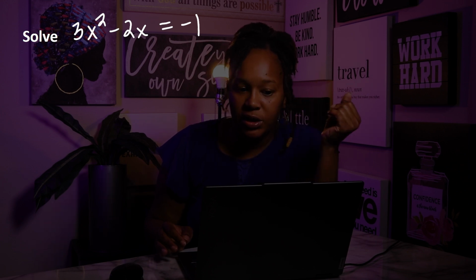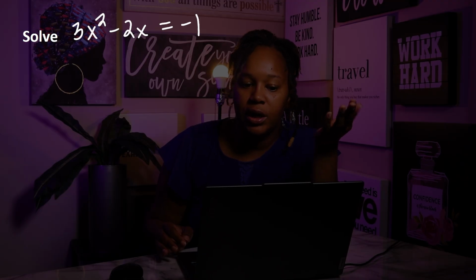Okay, in this second example, we want to solve 3x squared minus 2x equal -1. All right. First of all, we have to be able to recognize that this is a quadratic equation. How do we know? The highest exponent on the variable is 2. That makes it quadratic. All right. There's one variable, which is x. There's an equal sign, which makes it an equation. And so therefore, we have a quadratic equation.